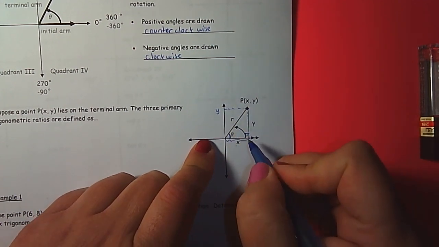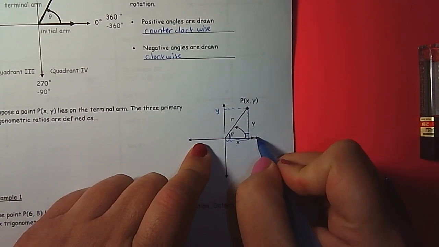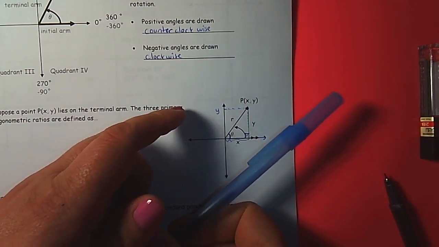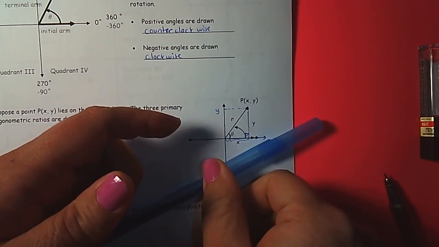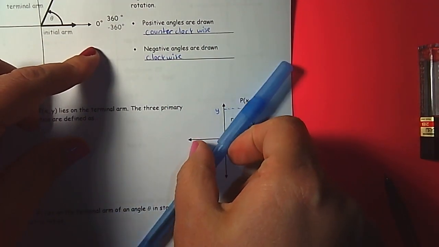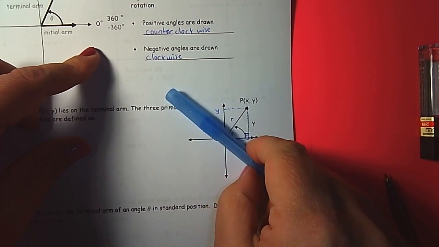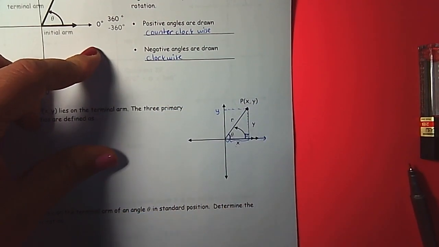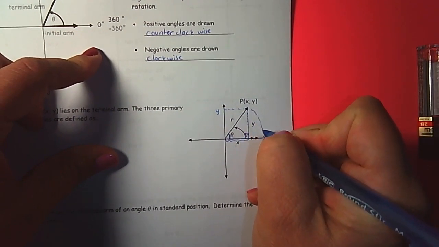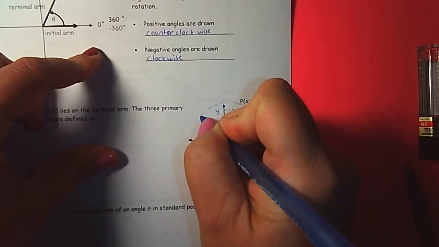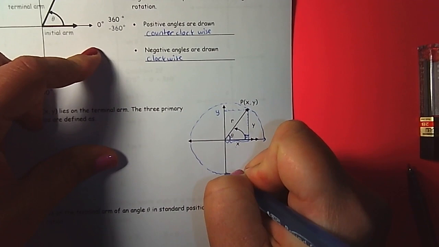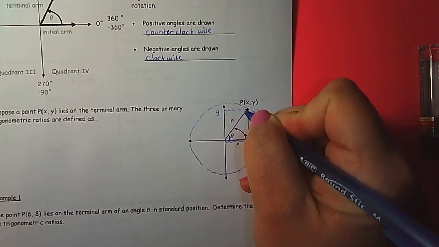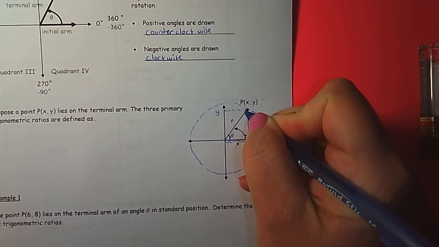Why is that? Because let's say the initial arm is on the positive x-axis and you are rotating the other arm, okay? And as you rotate it, that arm actually creates a circle in the Cartesian plane, okay? And the radius of the circle is the same as the length of this hypotenuse.